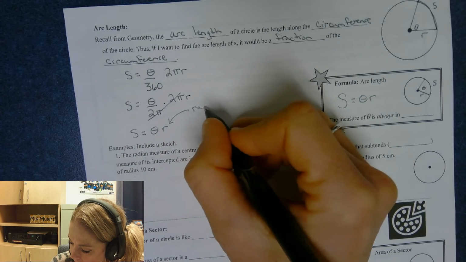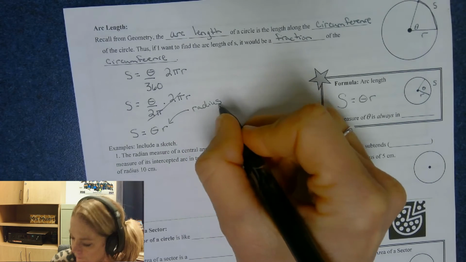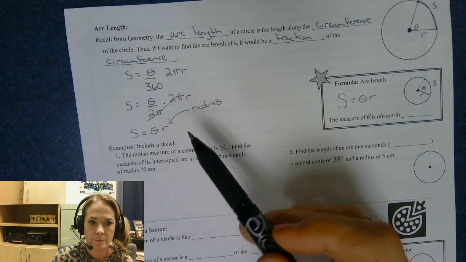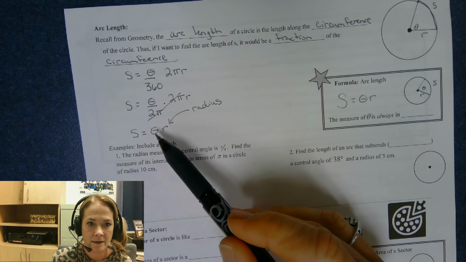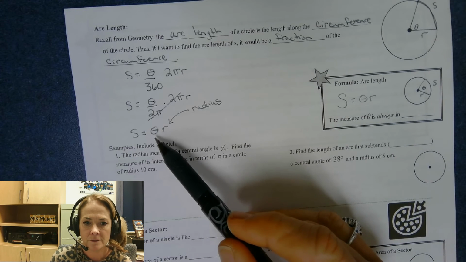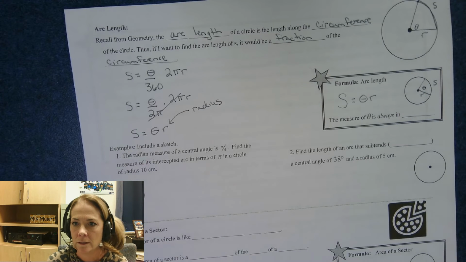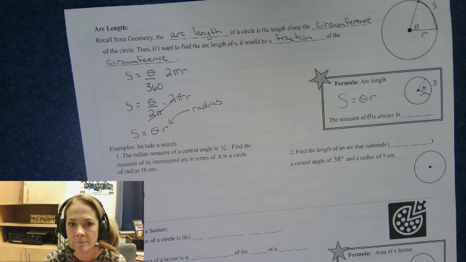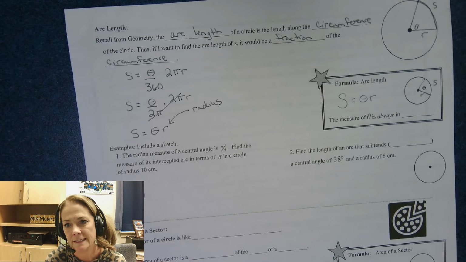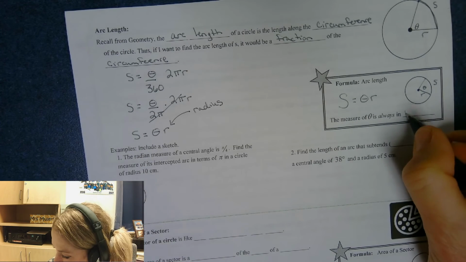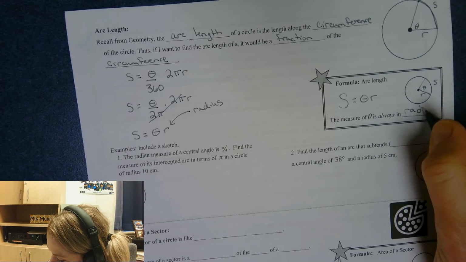Don't confuse this with radians. This is radius. That's radius. Don't confuse the r as radians. Radian measure will be designated by some angle symbol, which is usually some sort of Greek letter. Often we use the letter t or theta or alpha or just some Greek letter. But that r is still standing for radius. The measure of the theta here is always in radians, so take note of that, always in radians.